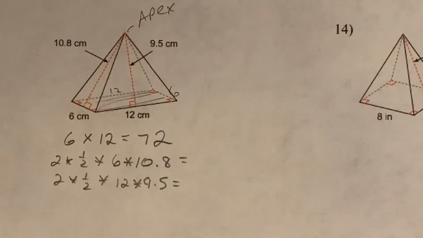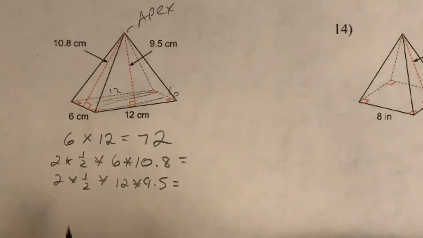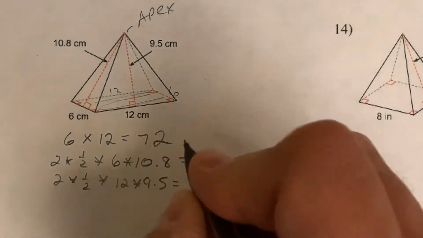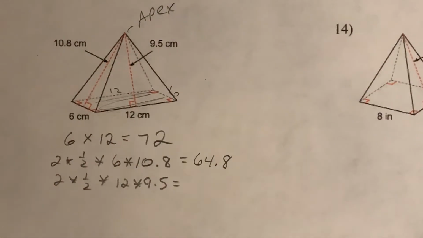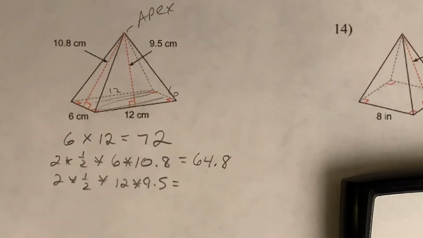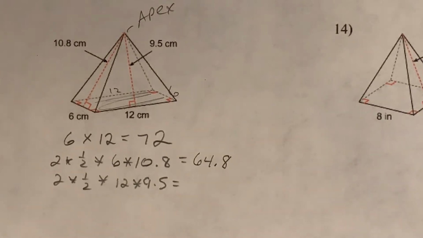All right, let's get the calculator in there. And again, remember, we do not need to do the 2 times a half. You can skip that because 2 times a half equals 1. So let's just do 6 times 10.8. That's going to be 64.8. And then we've got 12 times 9.5, which is 114.